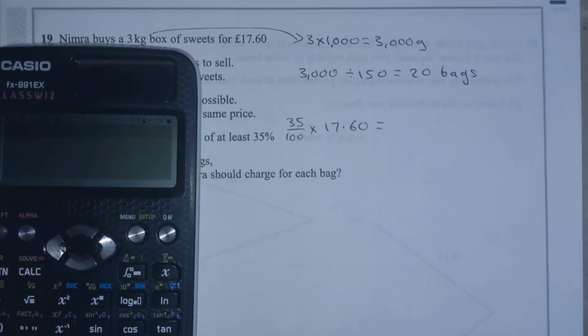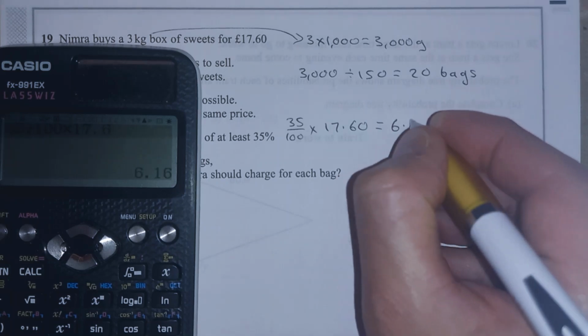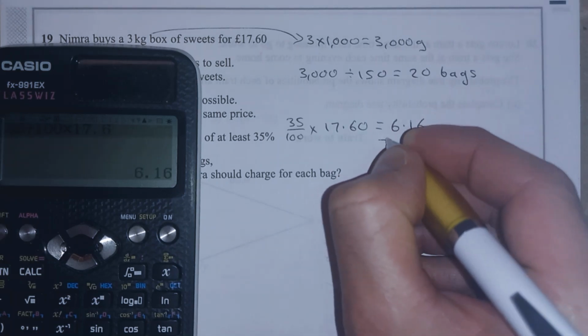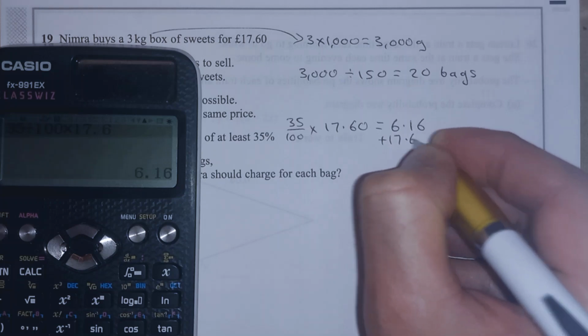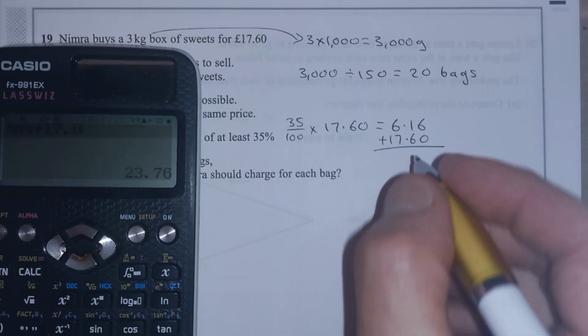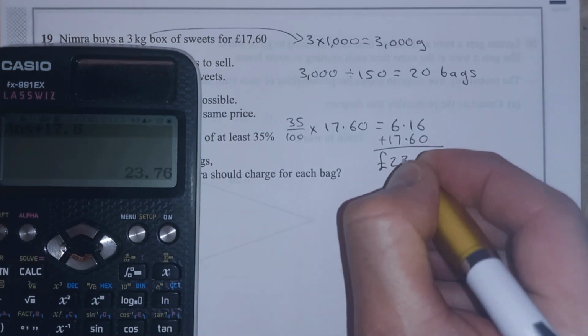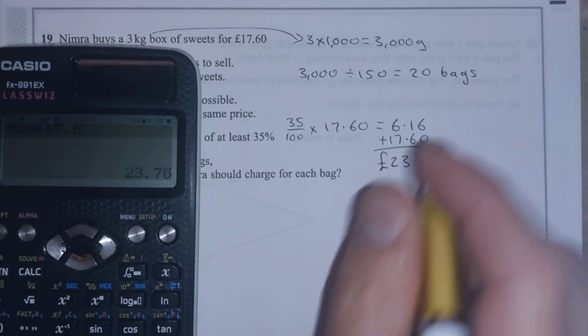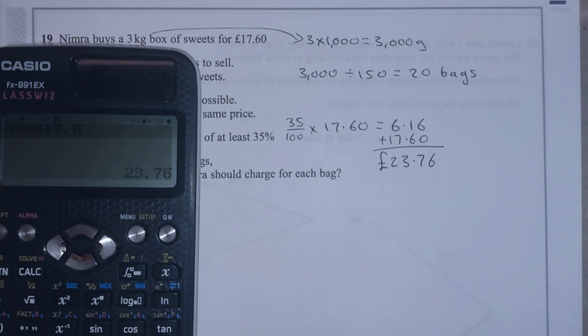So 35 divided by 100 times £17.60 means we want a profit of £6.16. So we need to add on the original amount she paid for the sweets. Means she needs to get £23.76 from all of her sales.